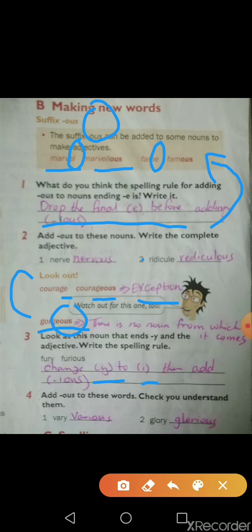Other examples. Let's see 4. Add O-U-S to these words. Check you understand them. Vary, various. We drop the Y and add I-O-U-S. Glory, glorious. We drop the Y and add I-O-U-S.